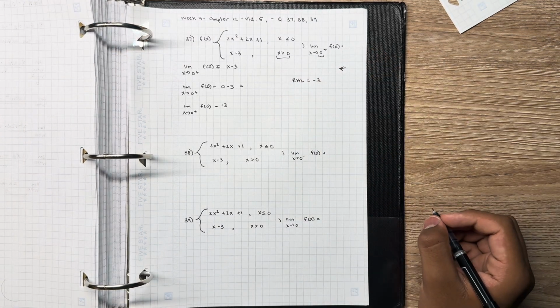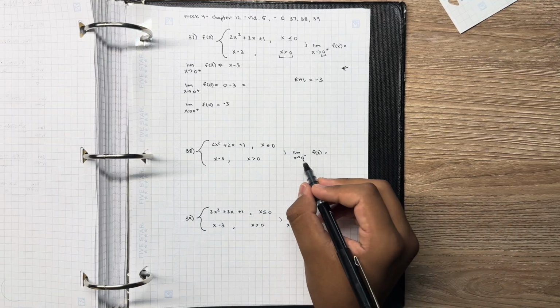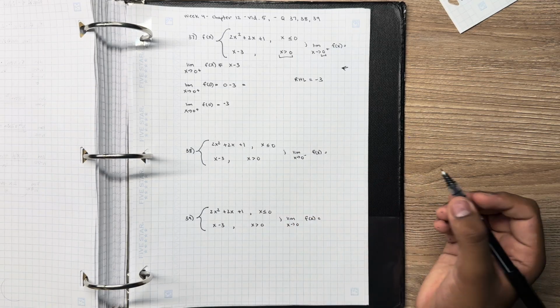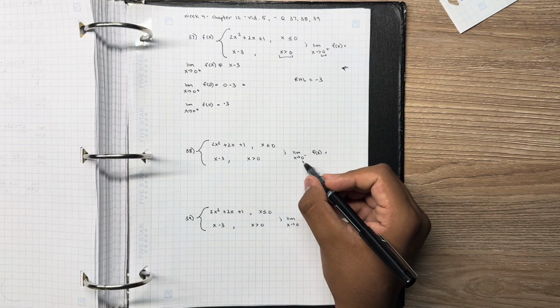Next, the question then continues and asks us in a very similar way to simply identify the left-hand limit. It says limit as x approaches 0 from the left, f of x equals what? Well, they're telling us again to identify our output value when they've given us our input value of 0.